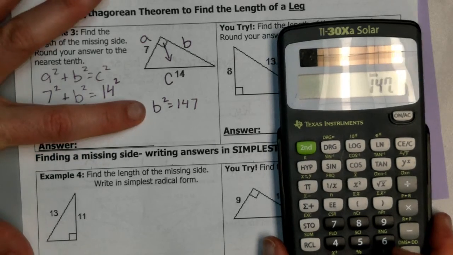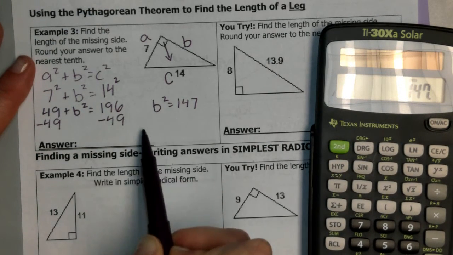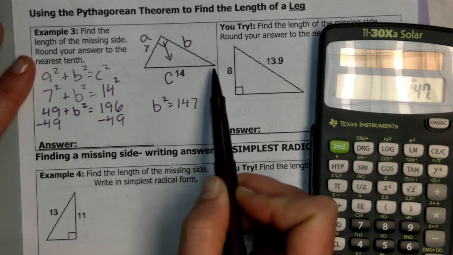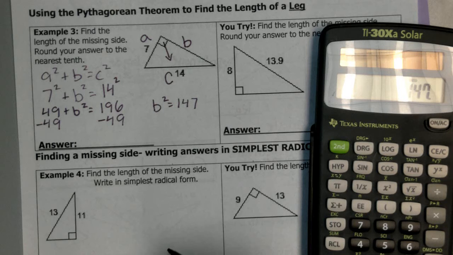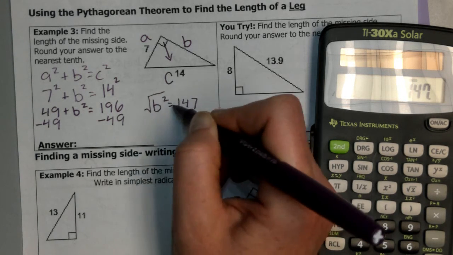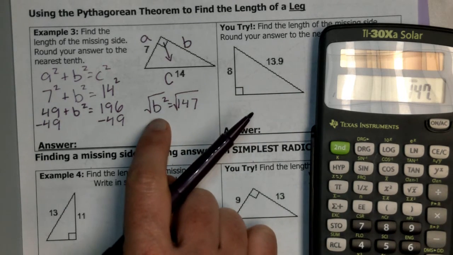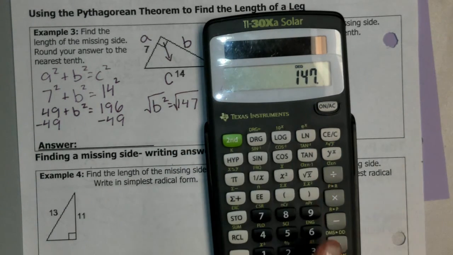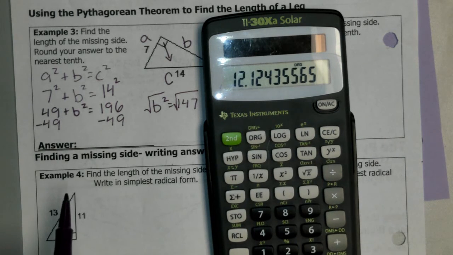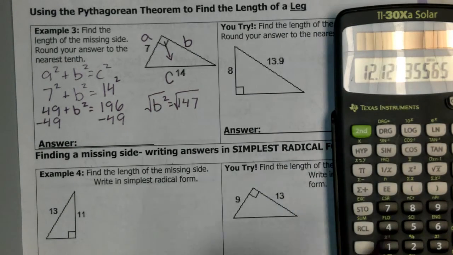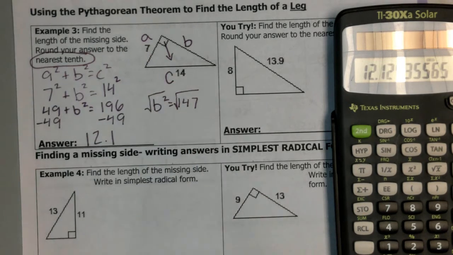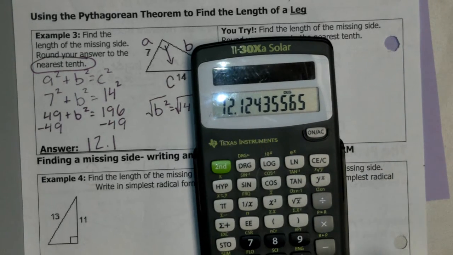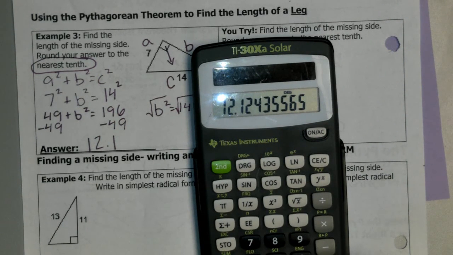And then B squared is not my answer. B squared would be the area of a square if I drew it right here. What would B be equal to? How do I solve that? Good. Just like we did before, to get rid of squaring a number, we take the square root. So here's 147. Take the square root, and you get 12.12. Oh, round to nearest tenth, 12.1 again. Remember, if it doesn't say, go with 2 decimal points, so you could write 12.12.